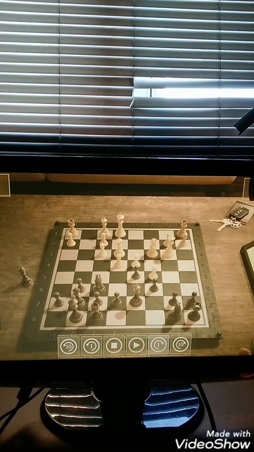I castle. The computer castles, I guess you would call that a long castle, queen castle.